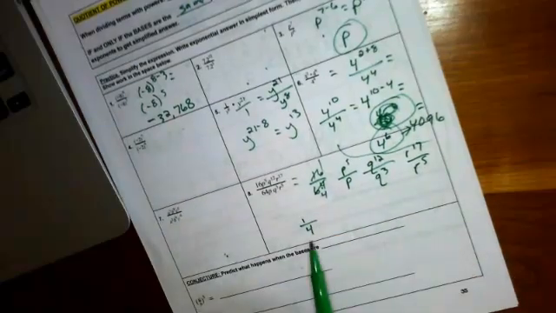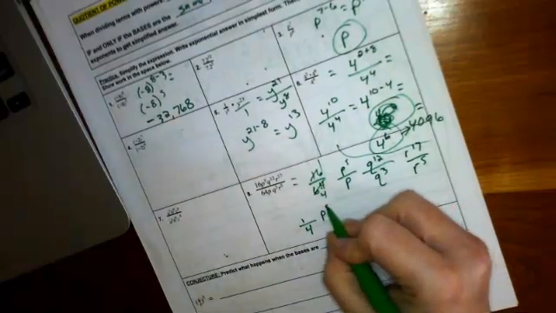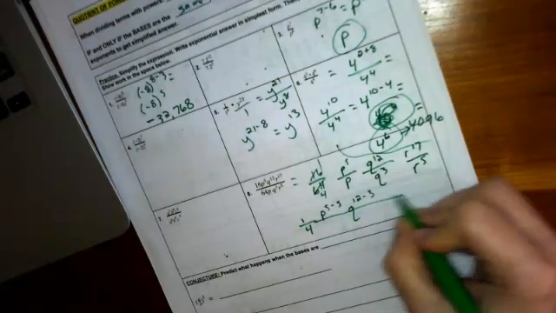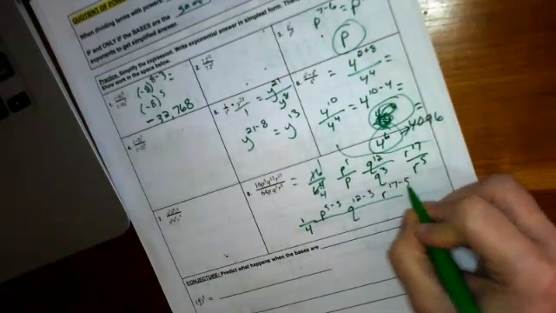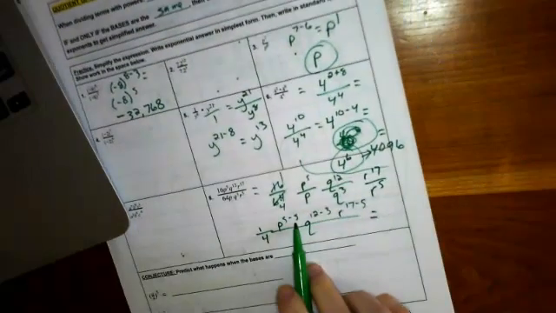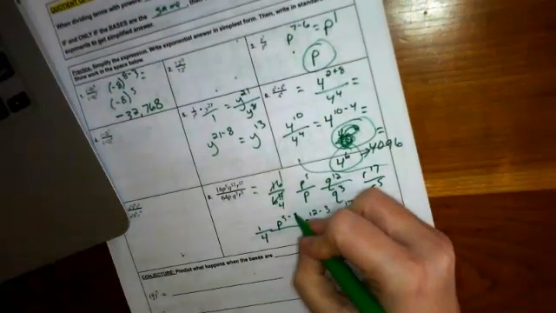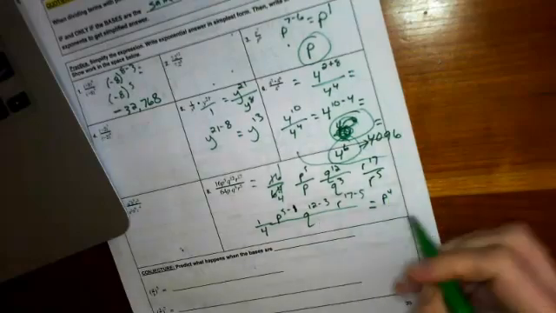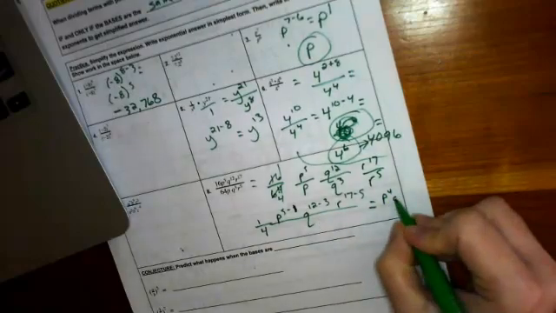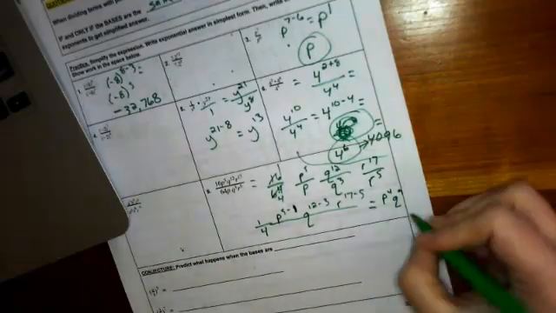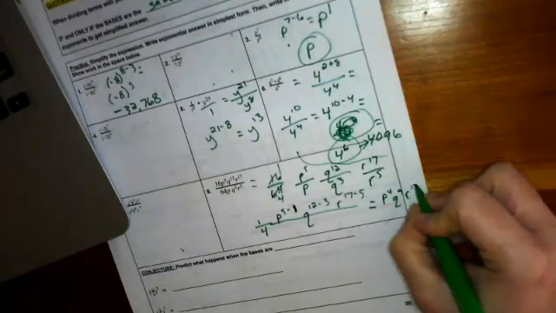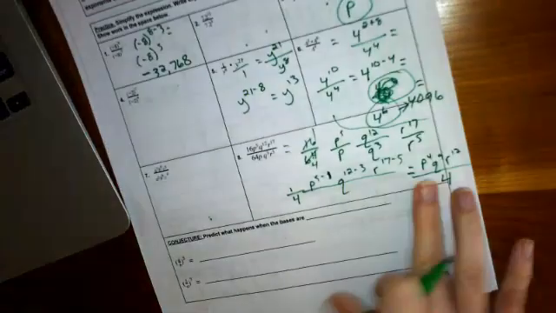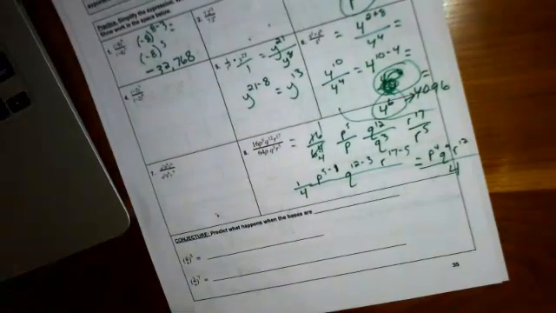Then I've got p to the 5 minus 1, q to the 12 minus 3, and r to the 17 minus 5, which is going to give me p to the 4th, q to the 9th, r to the 12th, all over 4, okay? So that's what we do when we're talking about the quotient of power properties.